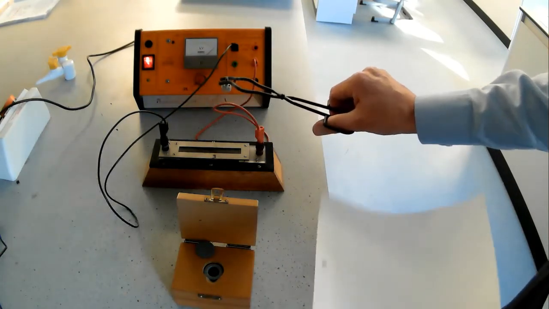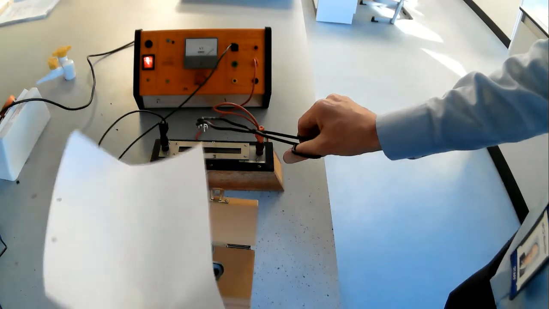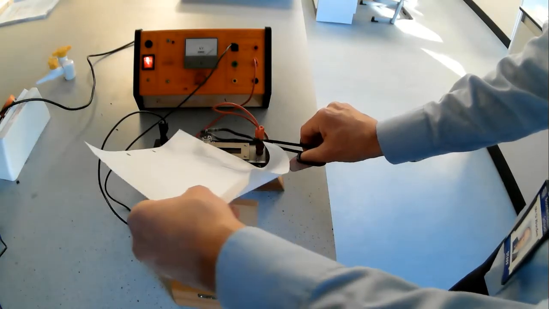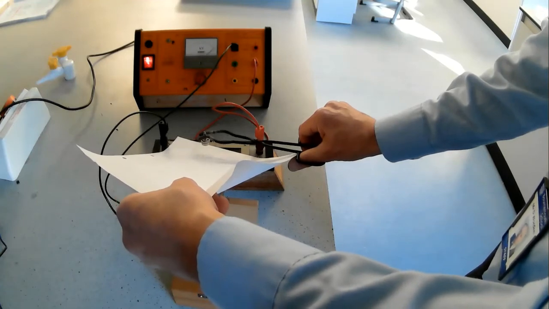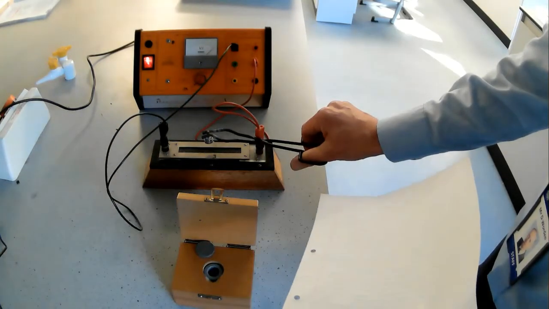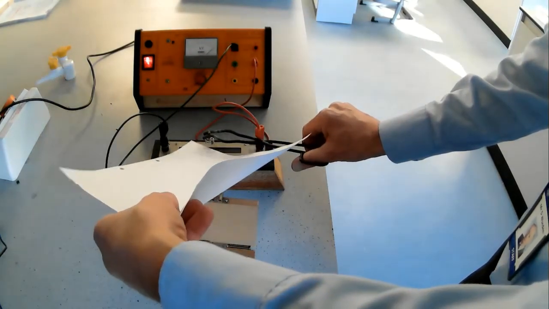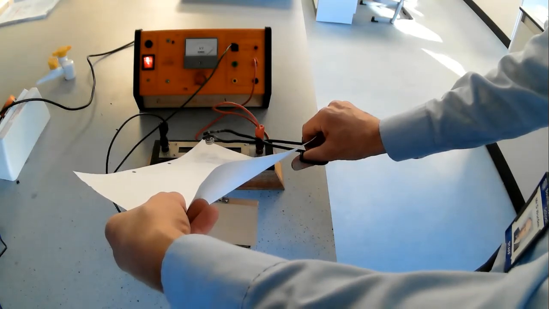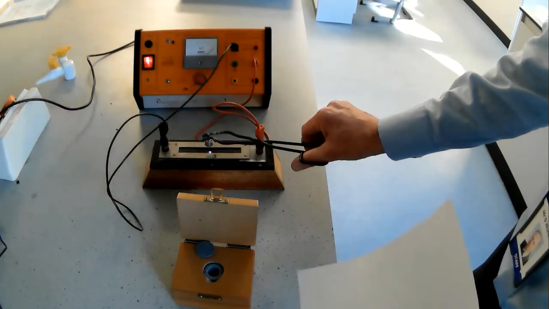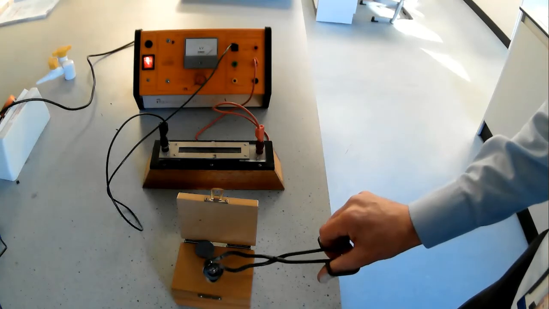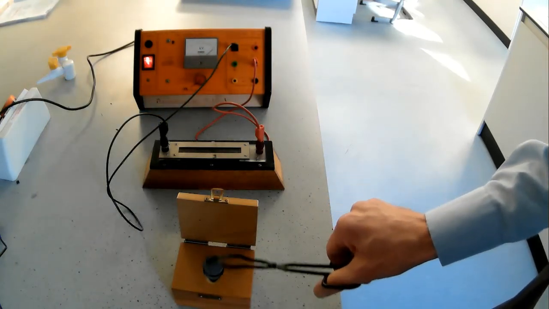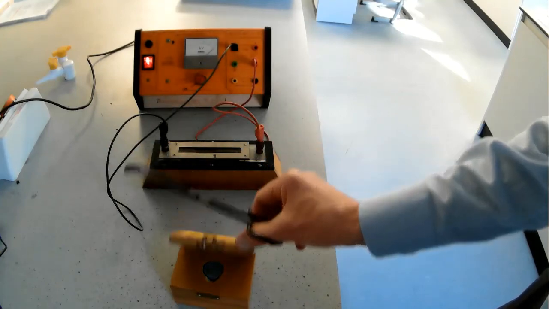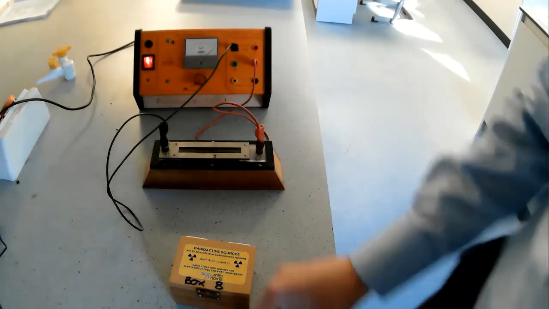If I get a piece of paper, place it into the gap there, you'll notice we don't get any sparking. Take it away, and we get the sparking again. Alpha particles are stopped by paper. Having used the alpha source, put it back into its container, of course, close the lid and we'll shut that down.